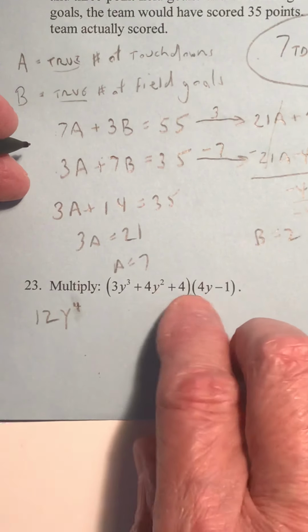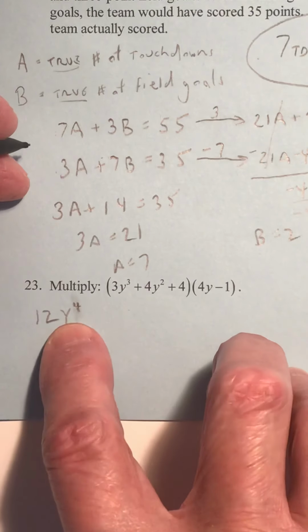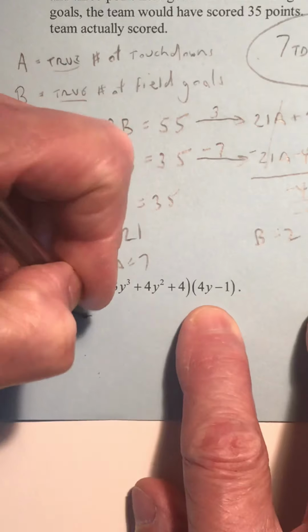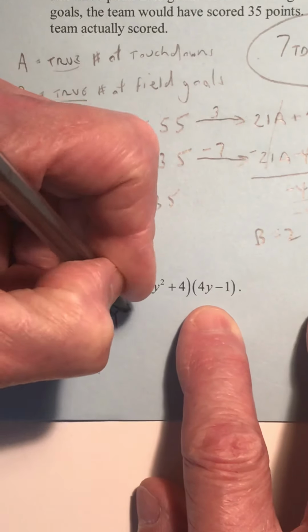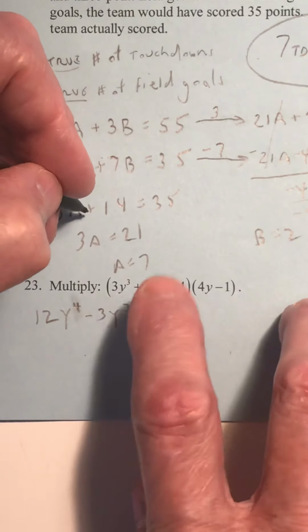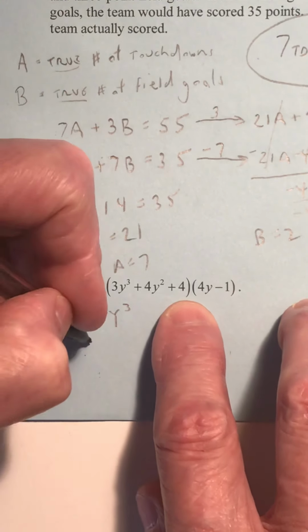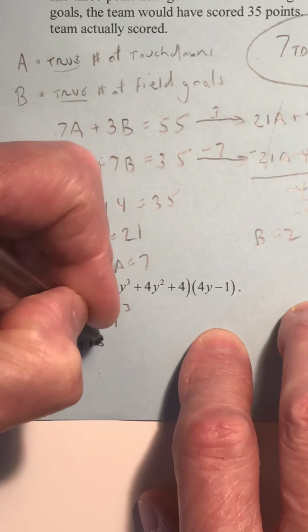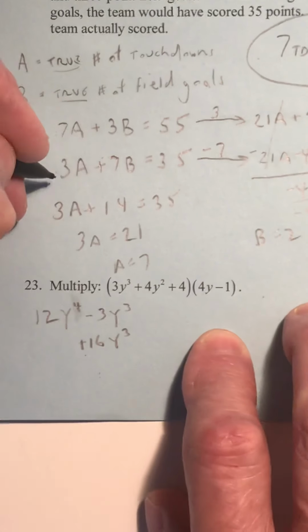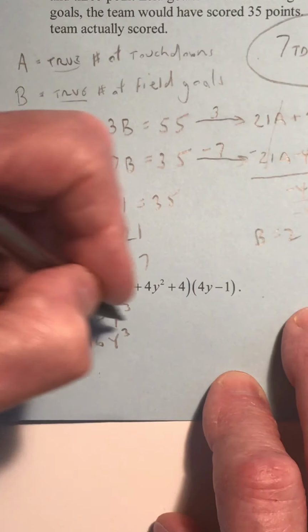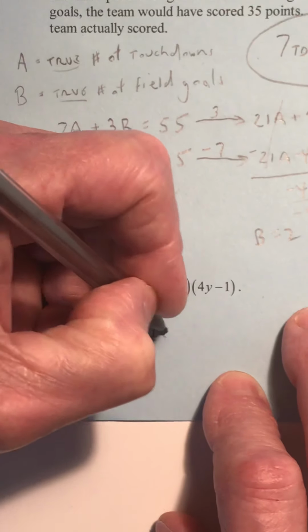3y to the 3rd times 4y to the 1st, 12y to the 4th. Then 3y to the 3rd times minus 1, get minus 3y to the 3rd. Use that up. Now 4y squared times 4y, that's going to be 16y to the 3rd. I put that right underneath the other y to the 3rd. And then 4y squared times minus 1, get minus 4y squared.